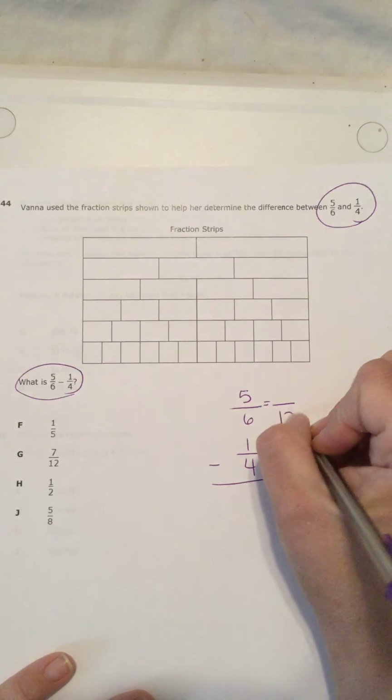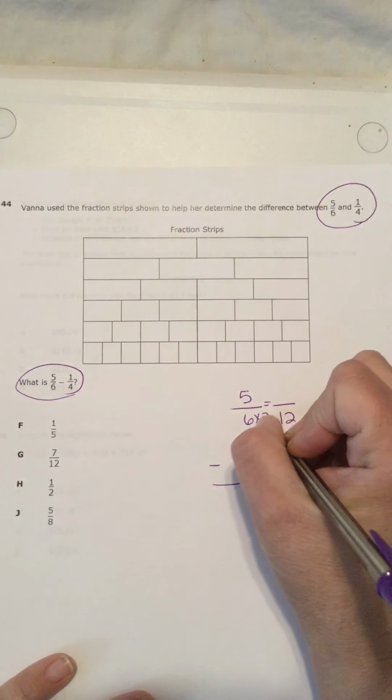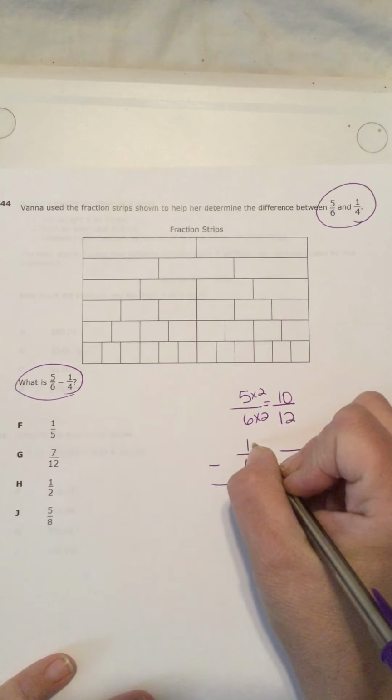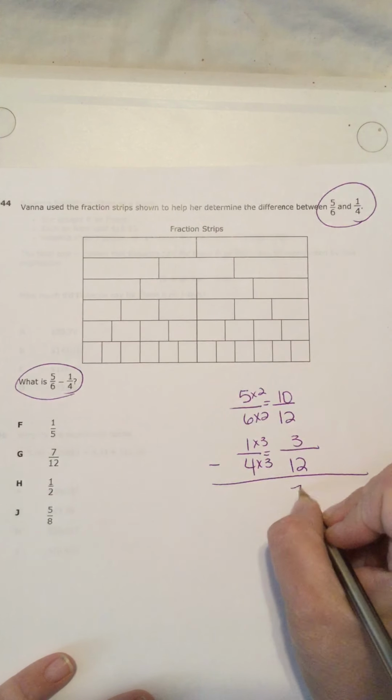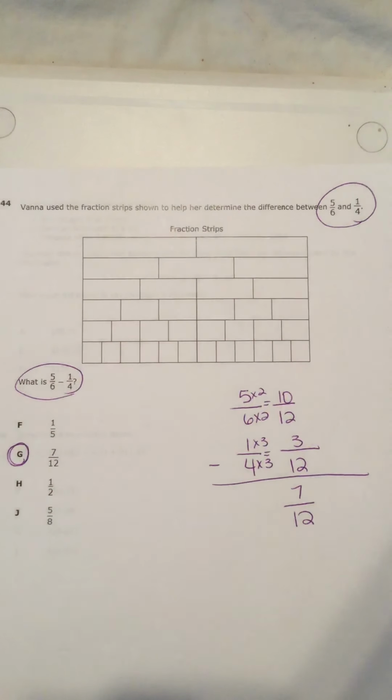The common denominator is going to be 12. All right? 6 times 2 is 12. 5 times 2 is 10. 4 times 3 is 12. 1 times 3 is 3. 10 minus 3 is 7. The denominator is 12. Your answer should have been G.